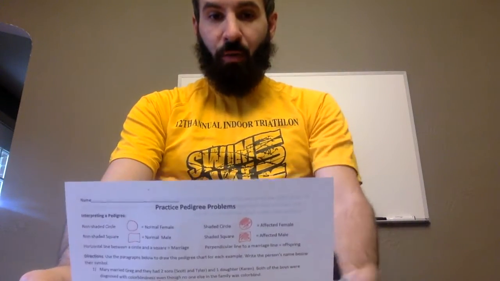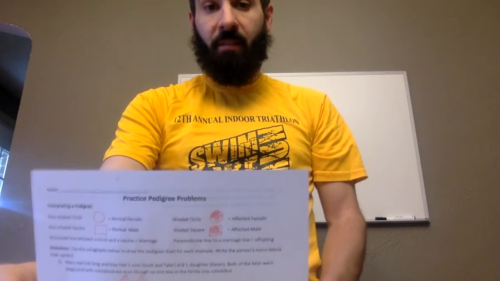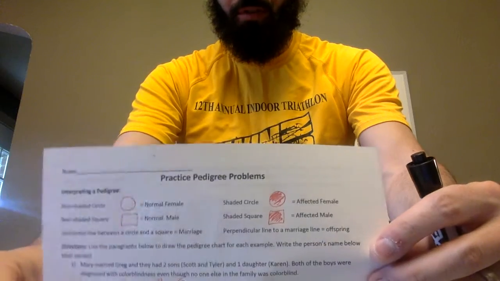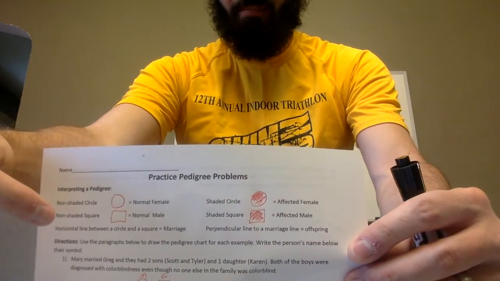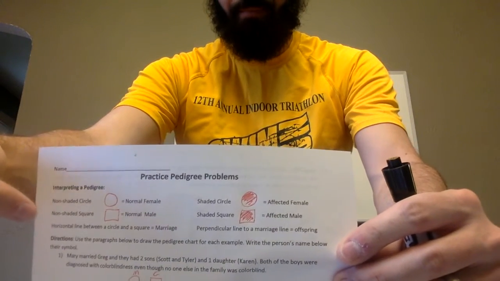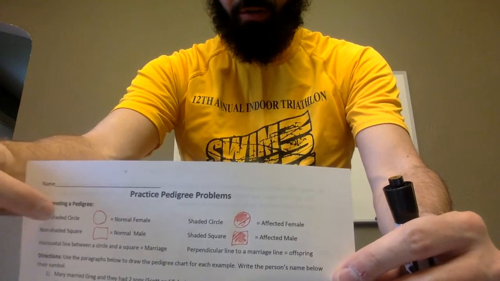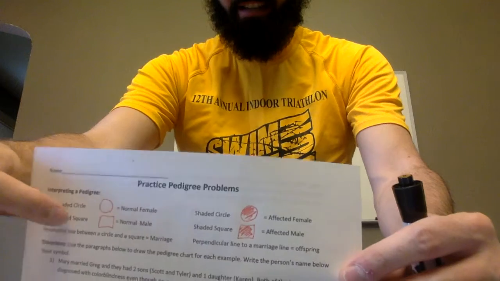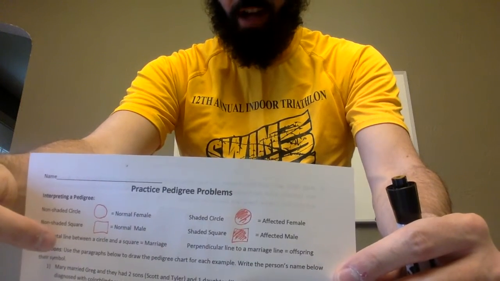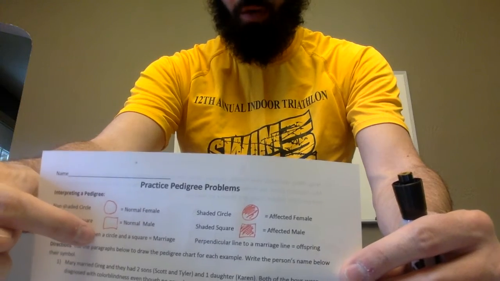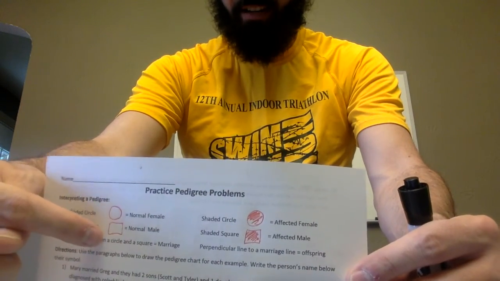Okay guys, today I'm going to show you how to do some practice pedigree problems. These are also called family trees. The first thing I want you to do is start by drawing these shapes on your key up top. So a non-shaded circle, so just draw a regular circle like that, is going to represent a normal female, meaning she does not have the trait. Just an open square like that is going to represent a normal male, meaning they do not carry the trait.